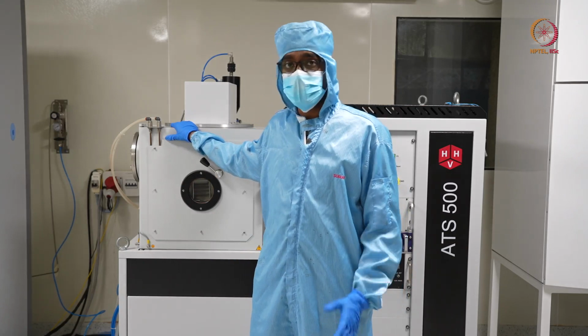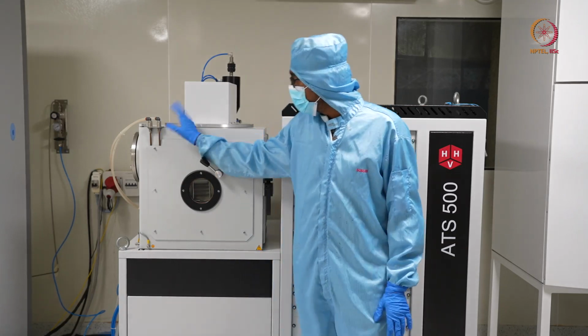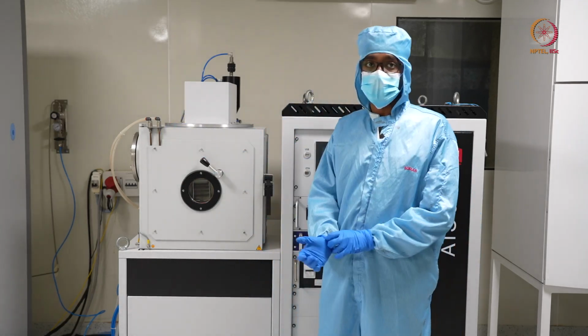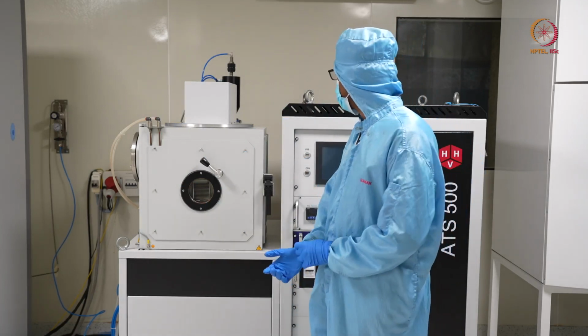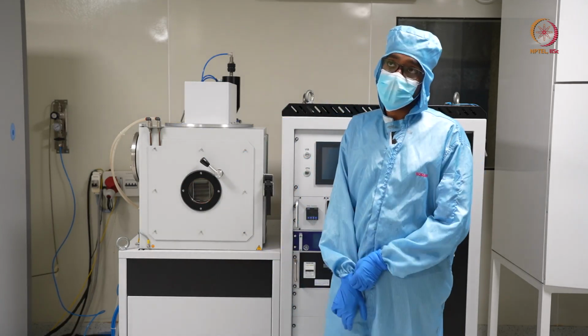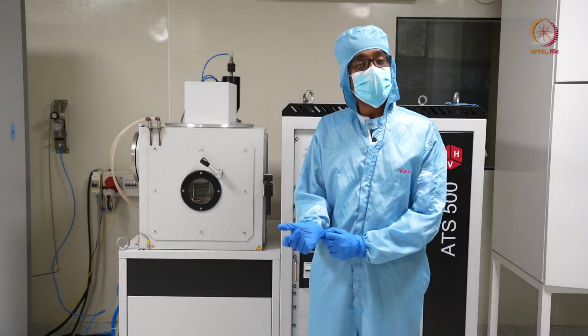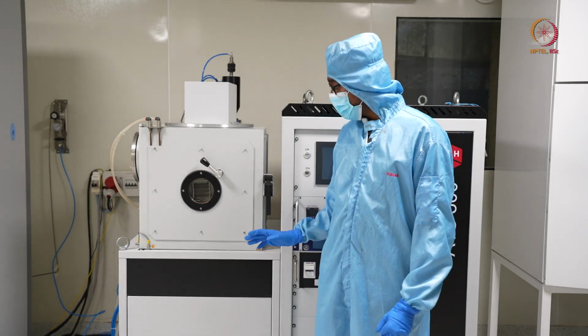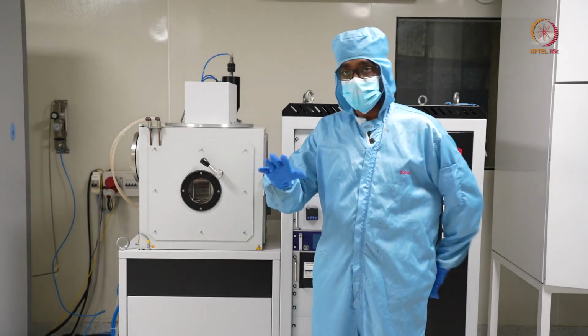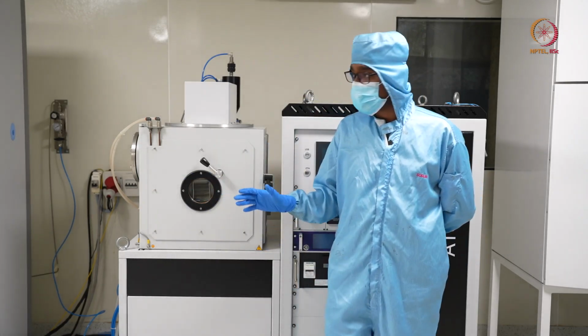What we have discussed first are the different parts, different gauges, pumps, whatever is here, and where it actually is. Based on which model you use, there will be a little variation in the placements, but the basic things will be the same.